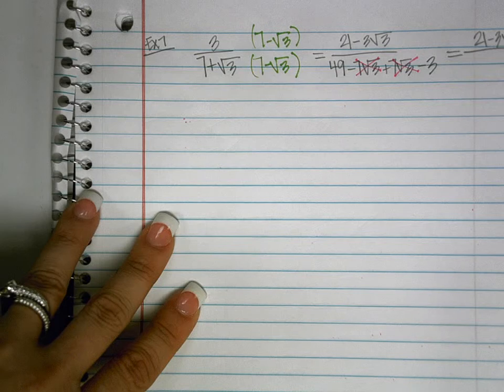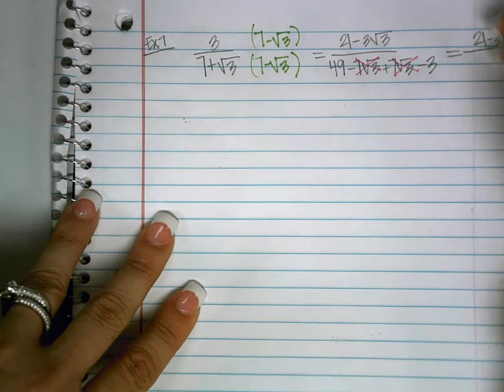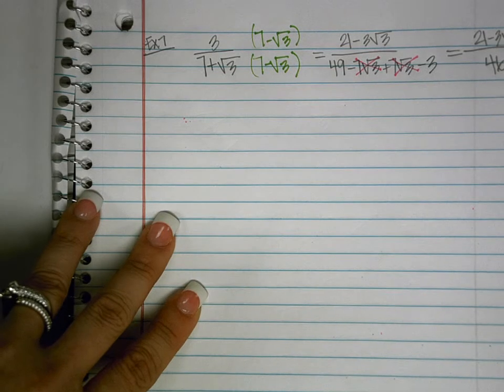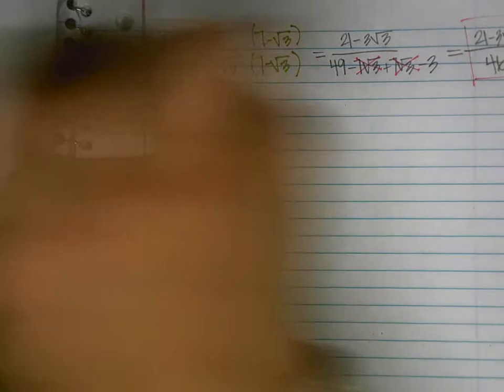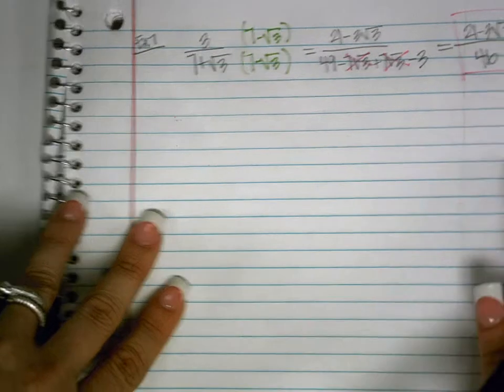What do I get in the denominator? 49 minus 3, 46. Okay, 46. And that is our answer. Questions? Anyone have questions?